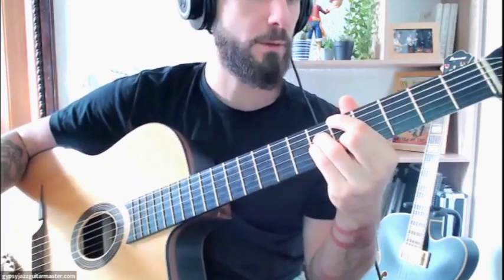But then also G7th could be a substitution for D minor, and we see that in 2 5s. So taking a step back, let's say a 5/1 in the key of C major would be G7th to C. And a 2/5/1 in C major would be D minor 7th to G to C.